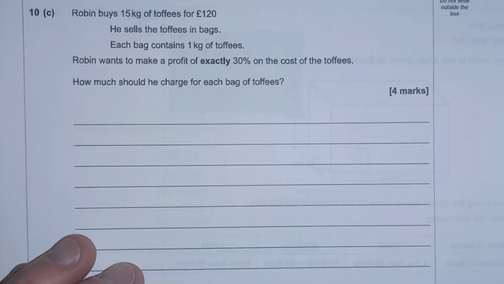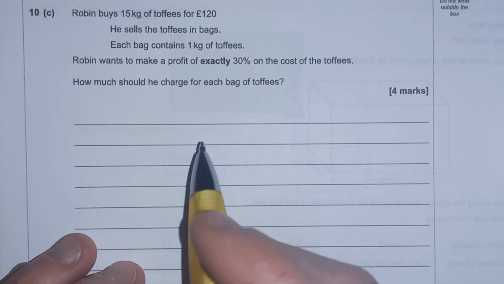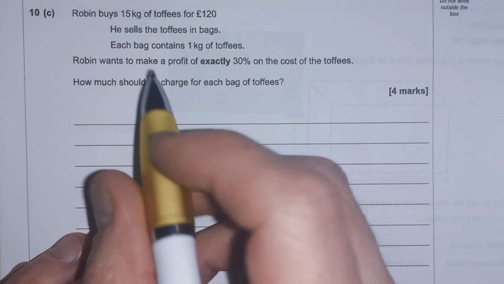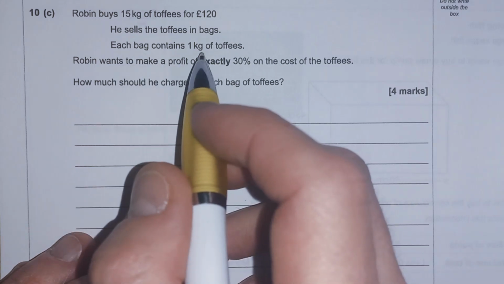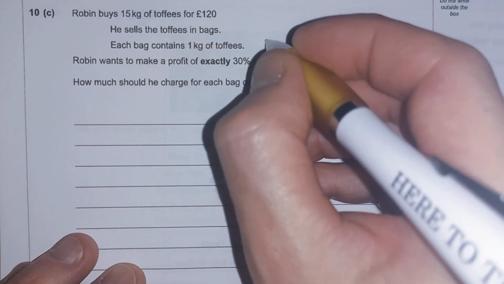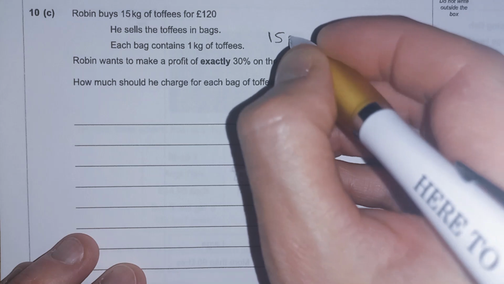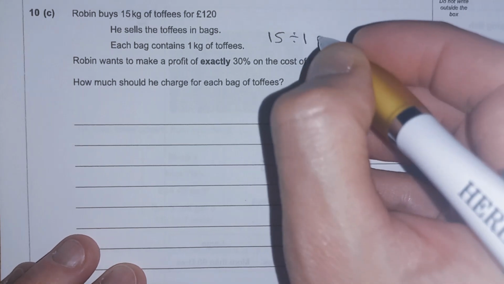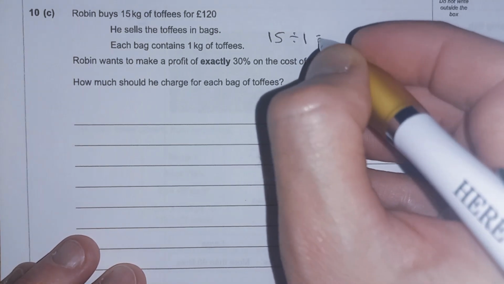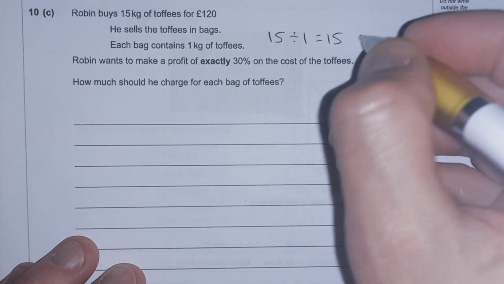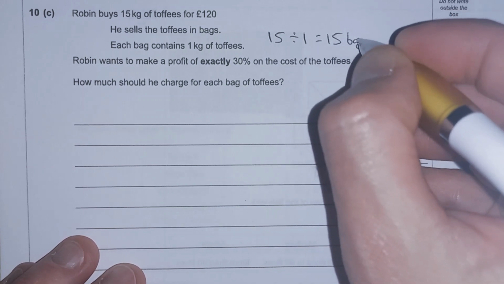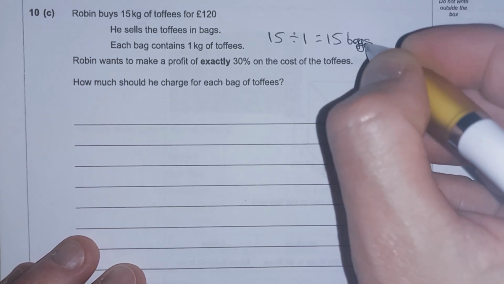Okay, so let's see how many bags we're going to have first of all. So 15 kilograms, and each bag contains 1 kilogram. Well, if it's 15 kilograms, he's dividing them into 1 kilogram bags. So it's 15 divided by 1, which is going to be 15 bags. Oh, I keep doing that. 15 bags.